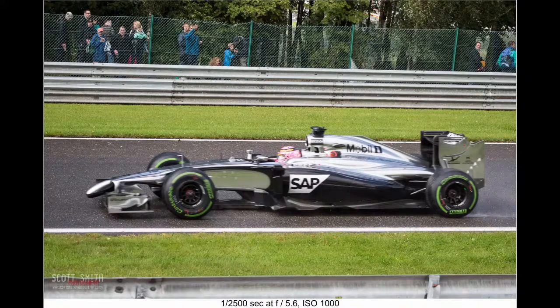And then this one, I don't know how it comes across on the screen, but pretty much the car is out of focus and blurry because of the motion, and it's the background and the spectators that are actually in focus. So a bit of a misfire on that one. But as you can see, 1/2500th of a second on that one. These cars were so fast, it was definitely challenging. And that's Jenson Button driving for McLaren back in the day.